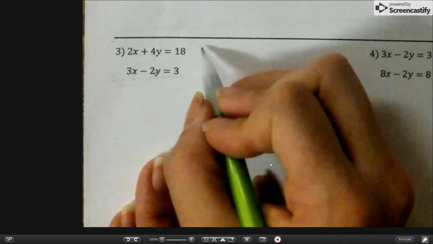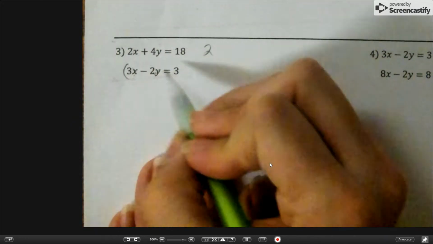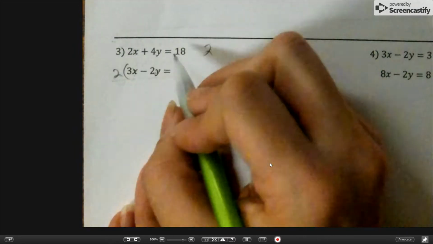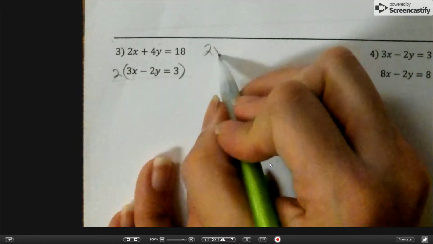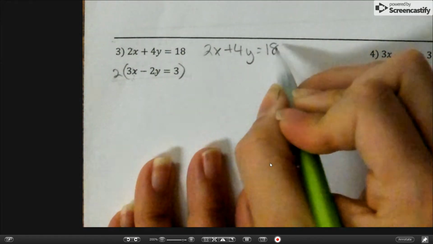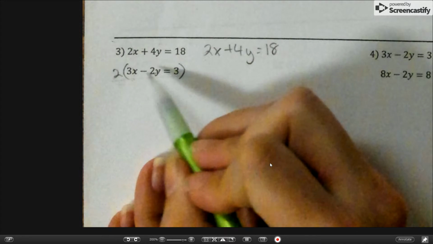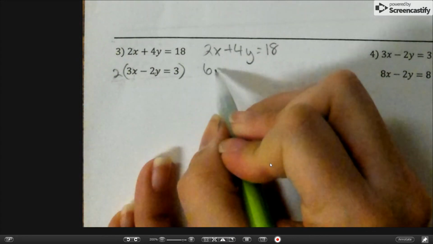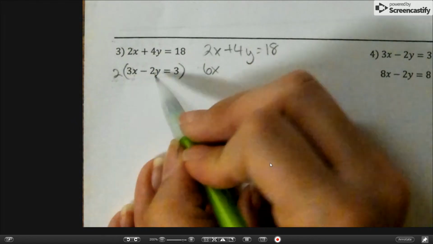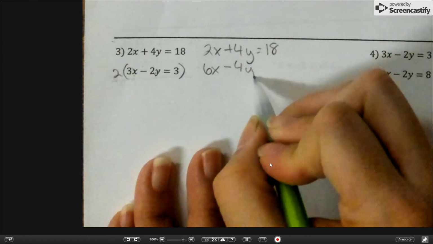So I'm going to multiply this whole thing by 2. I'm just going to rewrite this top one over again. And then when we multiply this whole equation by 2, we get 6x, because that's 2 times 3x. And then 2 times negative 2y is negative 4y.